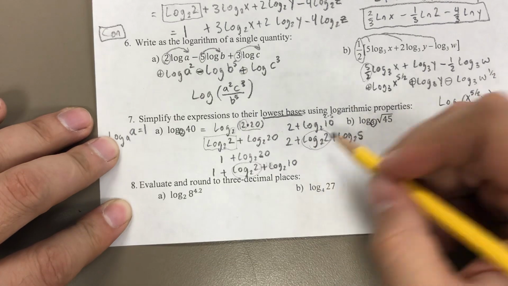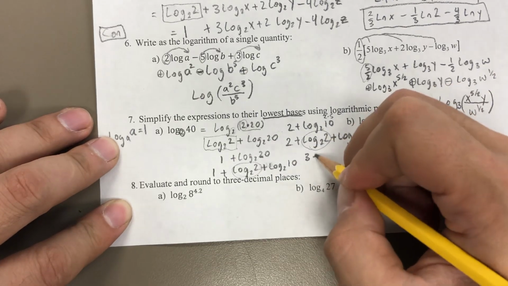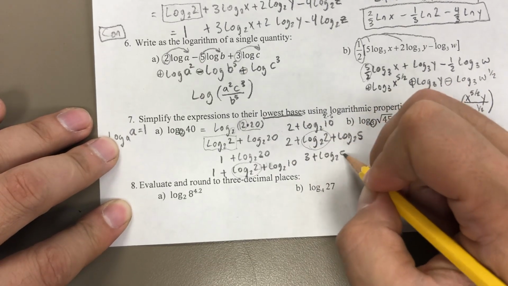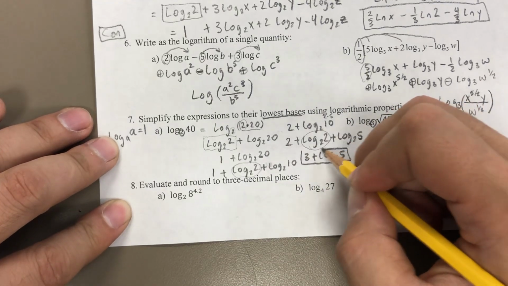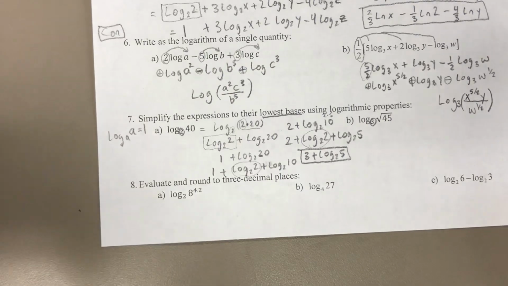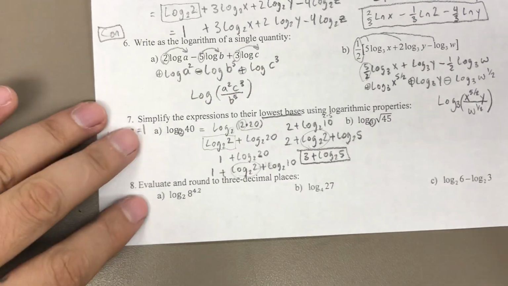Now this becomes 1 again, and 1 plus 2 is 3, so I get 3 plus log base 2 of 5. And since I can't simplify that any further using this lowest base, this is just my simplified expression. So that's simplifying the log using the lowest base.